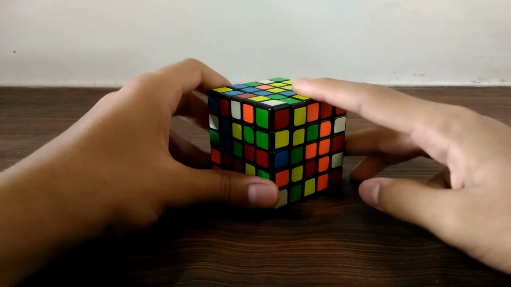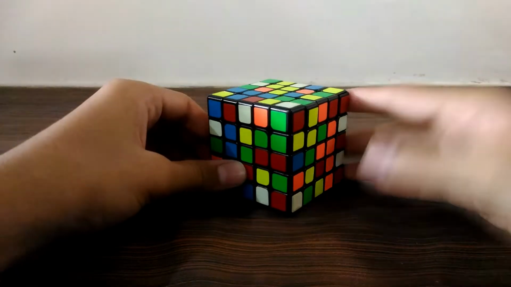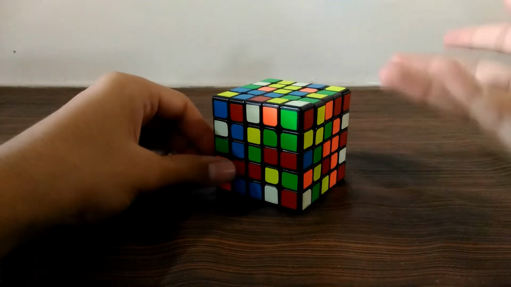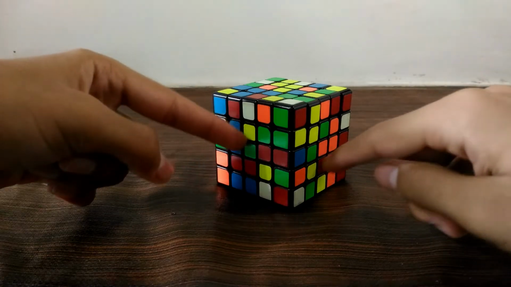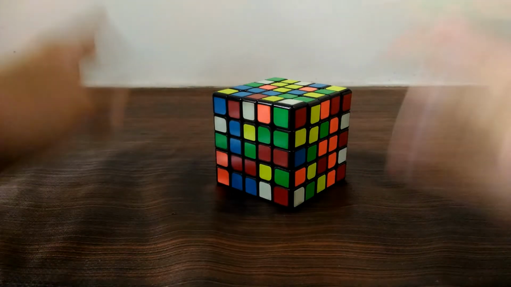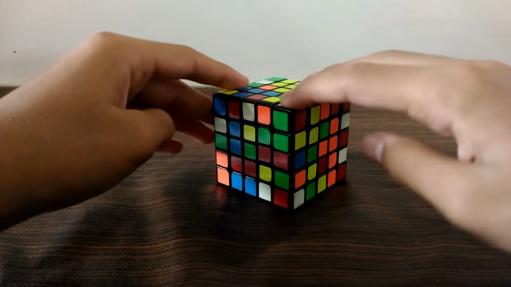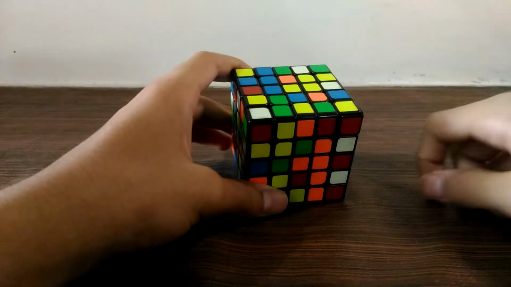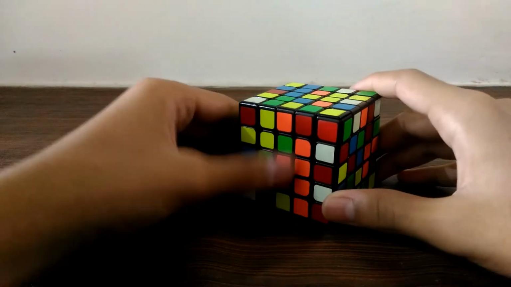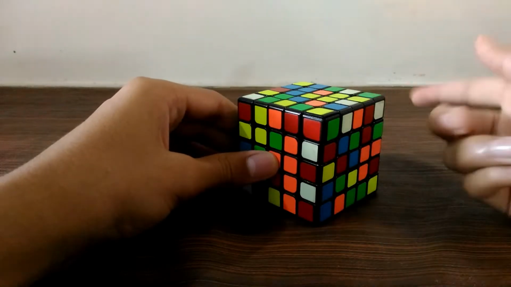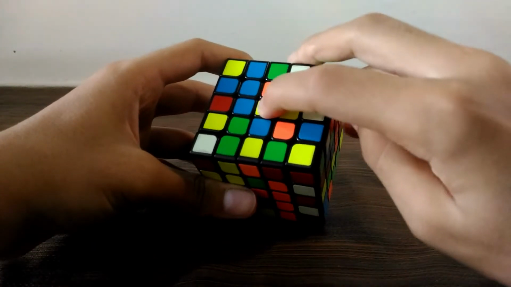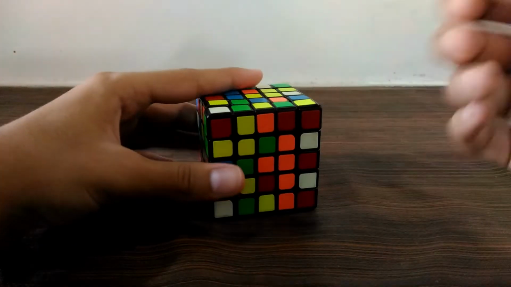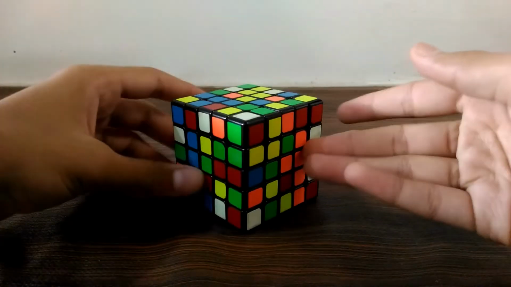Now, if you remember in the 4 by 4 tutorial, we had to remember the color combination, like which is to be next to which center, and all of the stuff which made the 4 by 4 solve a little bit complicated, especially while solving the centers. Now, since the 5 by 5 cube is an odd numbered cube, just like the 3 by 3, you already have these center pieces which will indicate where which color of the center should be present.